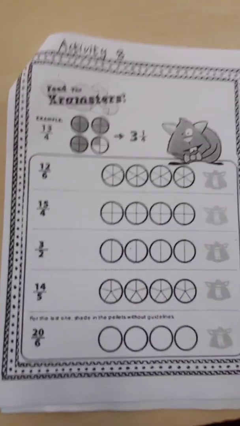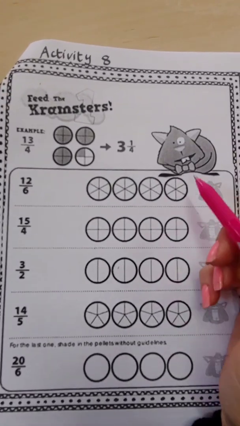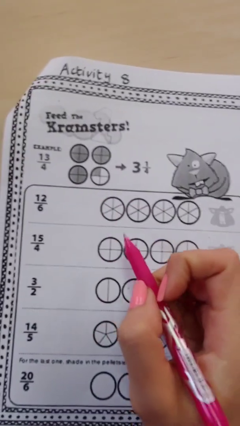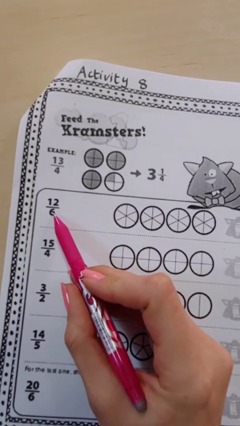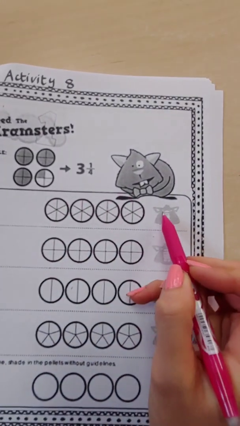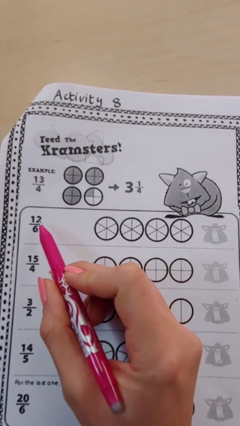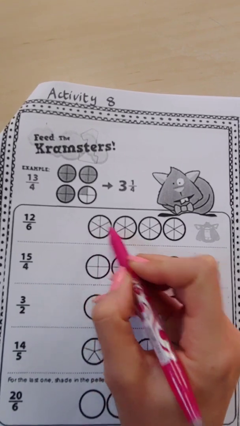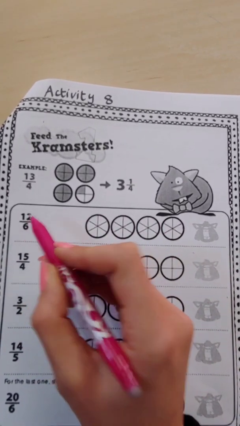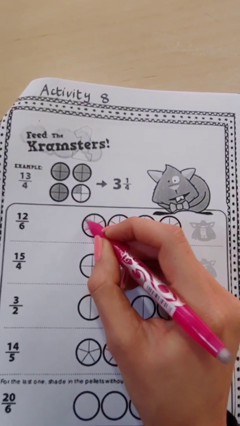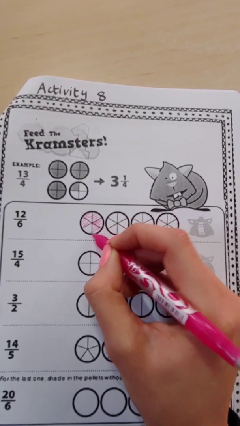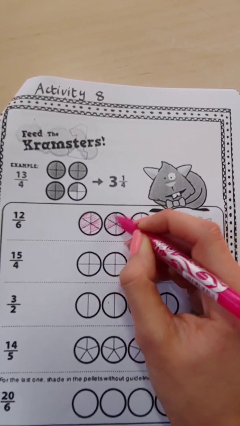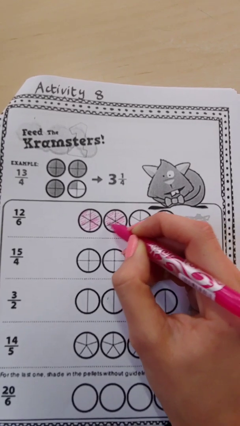Feed the cramsters. Don't know what a cramster is. I'm guessing it's that little buggy over there. So here they give you the improper fraction. We need to change it to a mixed fraction. So let's color in. These are 6s. We have to color 12 of the 6s. So 1, 2, 3, 4, 5, 6, 7, 8, 9, 10, 11, 12.